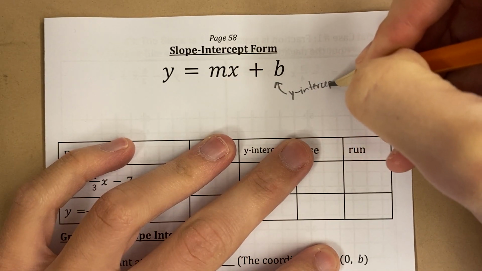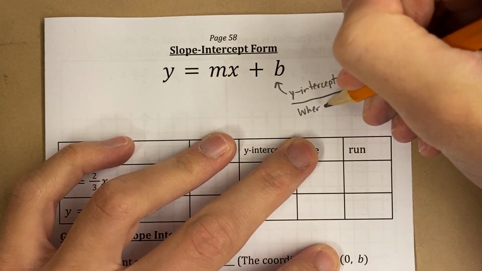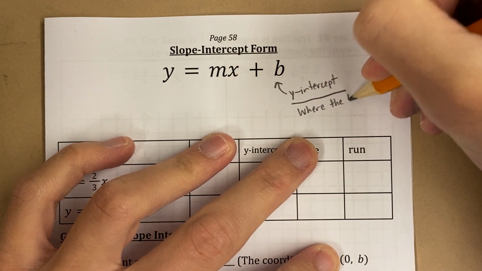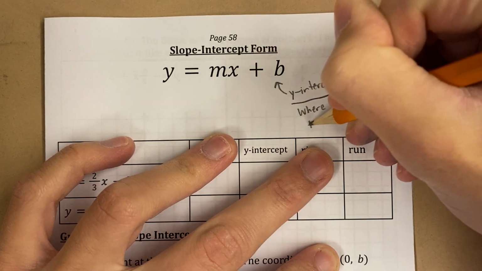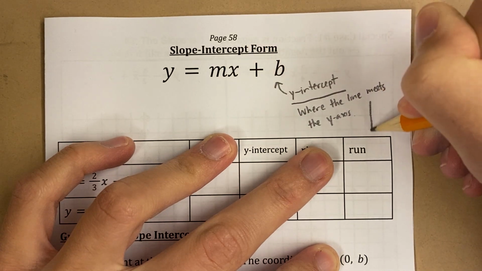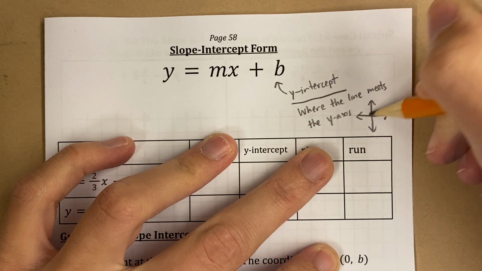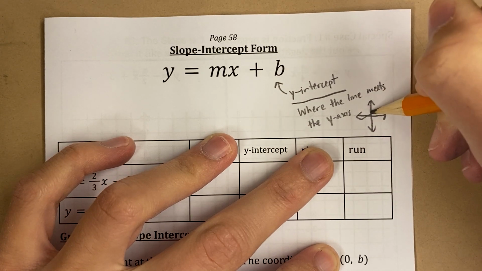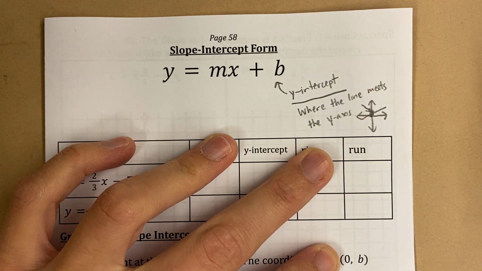This is the y-intercept. This is where the line meets the y-axis. Okay, so remember, this is our graph, right? That's the y-axis right there. So if I have a line like this, that is the y-intercept, where the line meets the y-axis.